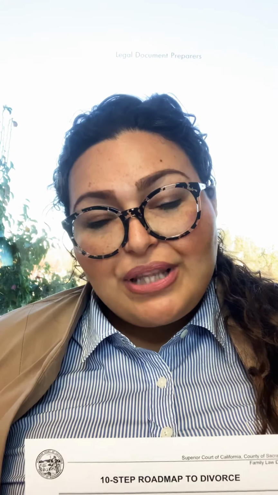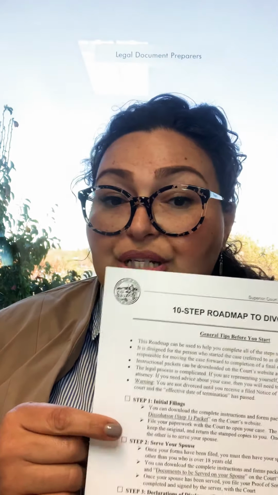So basically, step 1 is where you open the case and you put things at issue. For example, if in your case you have minor children, then you want to address children, child support, and child custody. One really important thing to remember on a true default, if you don't address it in your petition, you're not going to get it in your final order.